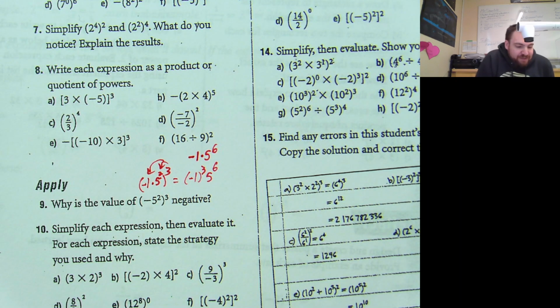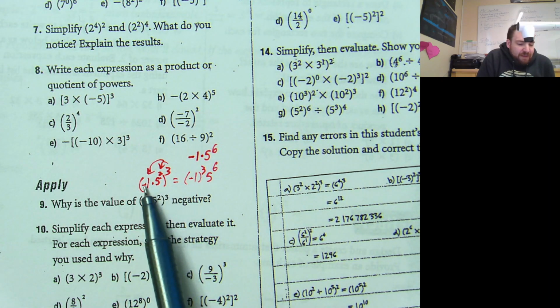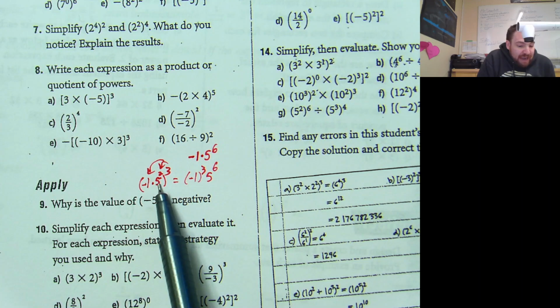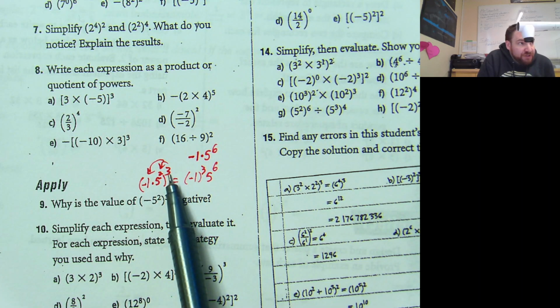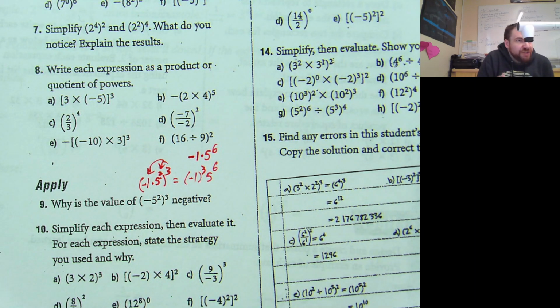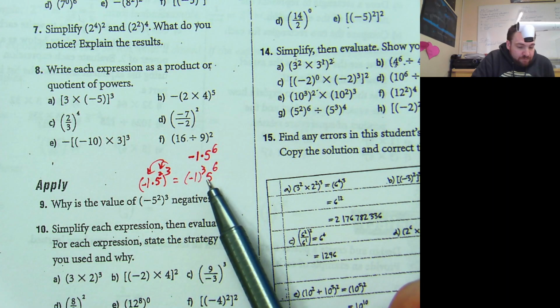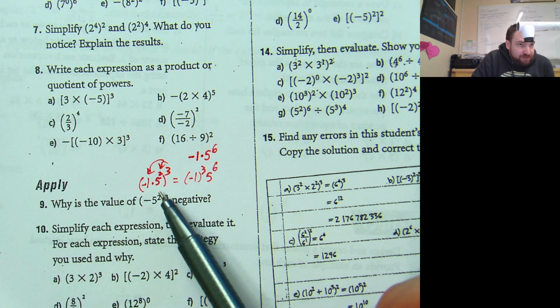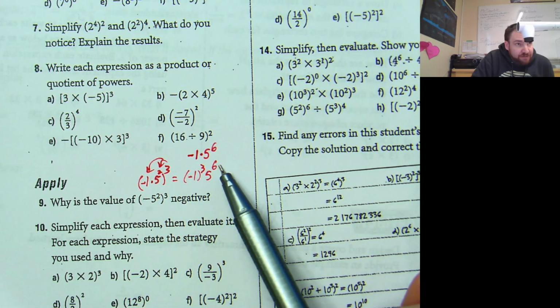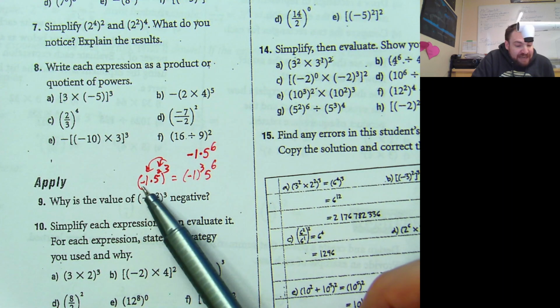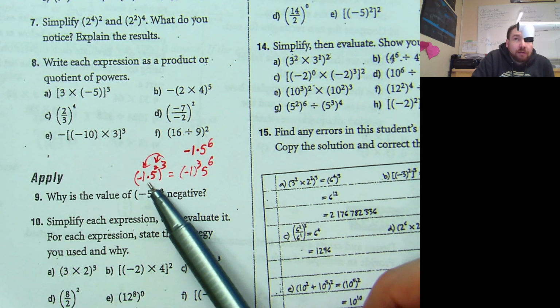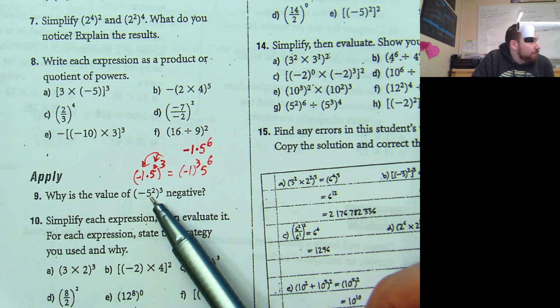So this is why. Because the base is 5, not negative 5, so the squared is only on 5. And then that negative 1 is to an odd exponent, which is going to give me negative 1 times negative 1 times negative 1, which is negative 1, because I have an odd number of negatives. But it's not negative 5 to the power of 6. It's 5 to the power of 6 times negative 1 to the power of 3.